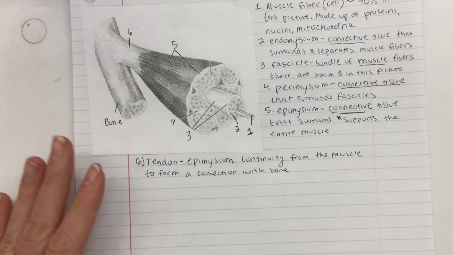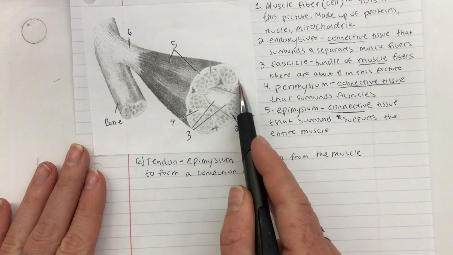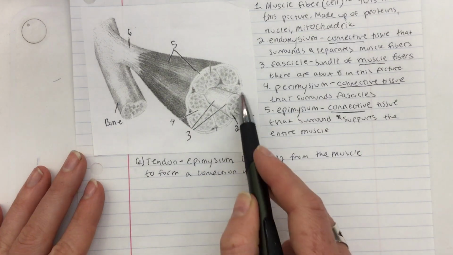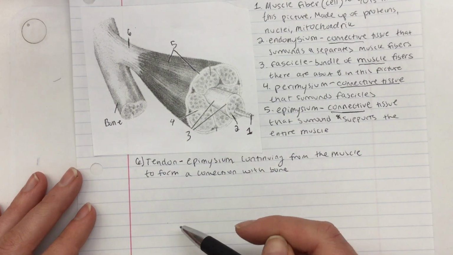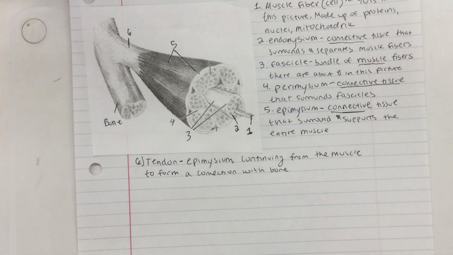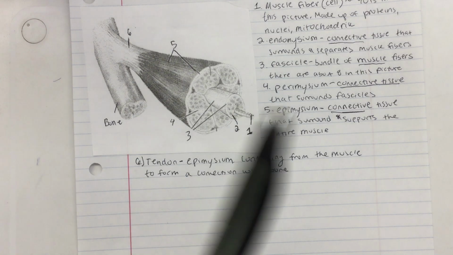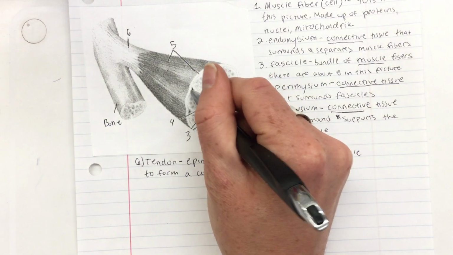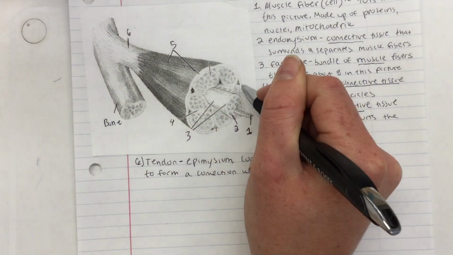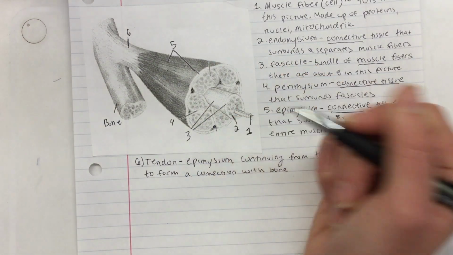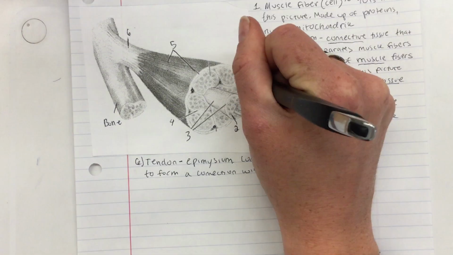So the next thing I want us to look at is these dark tubes here. Any guesses as to what these dark tubes would be? It's kind of like those Haversian systems in our bone. They needed nutrients, they needed oxygen. Where do we get all that from to keep our cells alive? Yeah, blood. So these are blood vessels, if you see these dark tubes all throughout. And so I'll label that right over here, number 7.